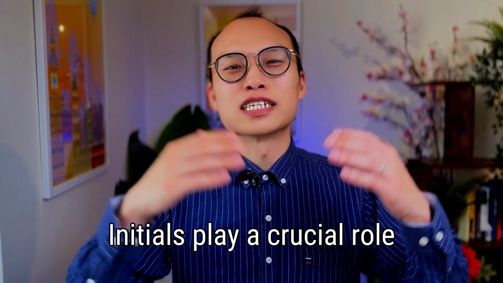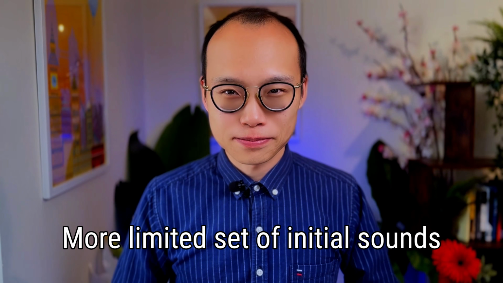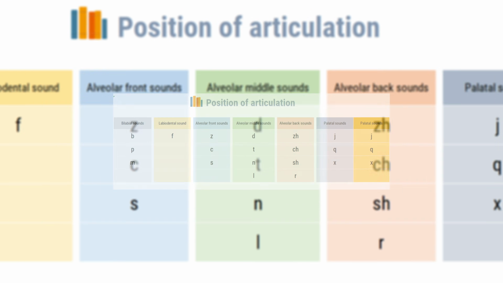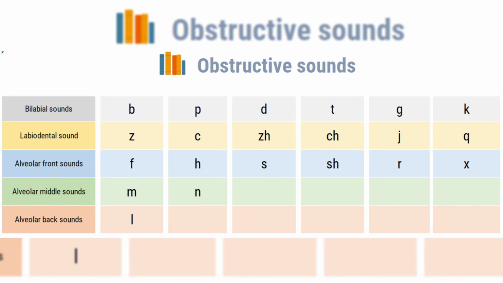First, initials. In the pinyin system, the initials play a crucial role in representing the consonant sounds of Mandarin Chinese. Unlike English consonants, which have a wide variety of sounds, Mandarin Chinese has a more limited set of initial sounds. There are 23 initials in total. Those 23 normally can be categorized based on the position of articulation or obstructive sounds. You can see it on the screen.